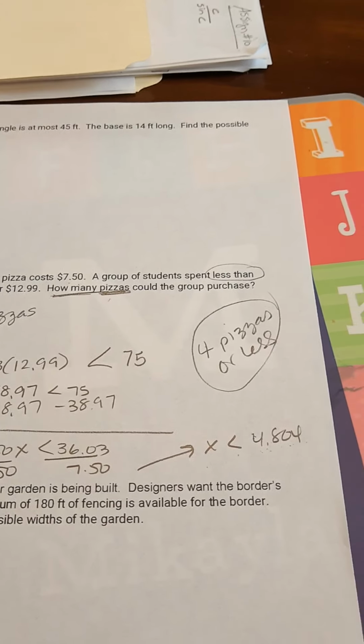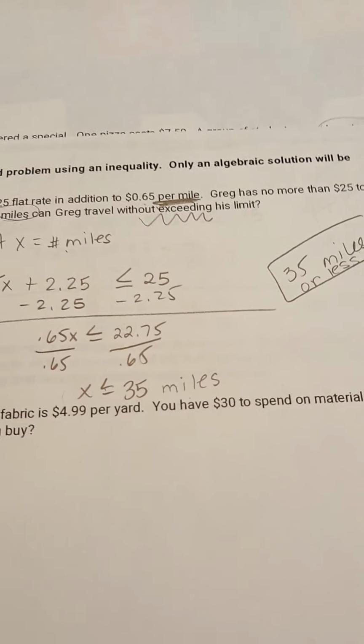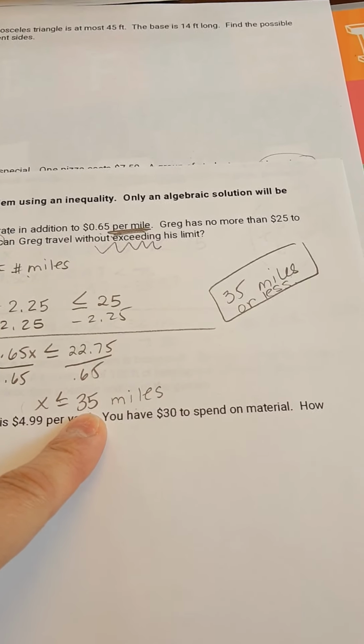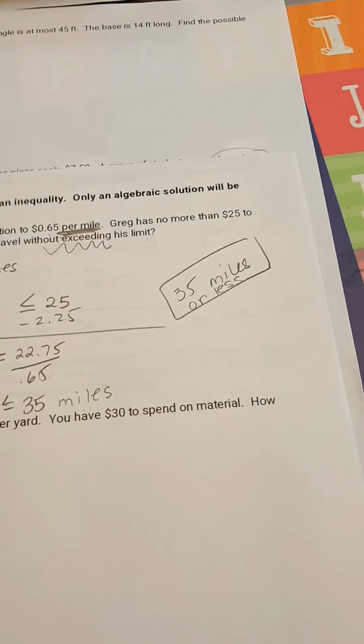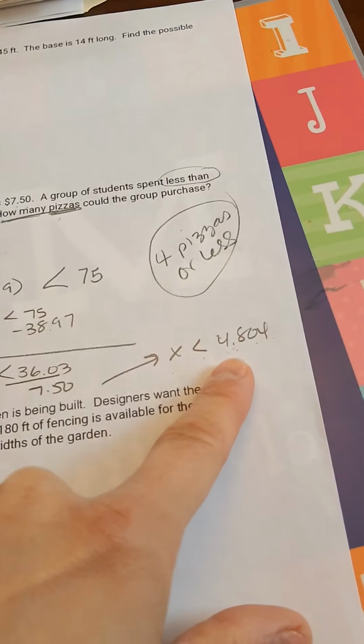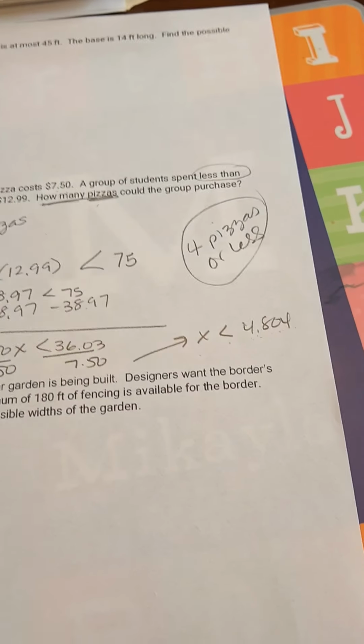Whereas with number 10, this is number 10, we were allowed to just use the 35 because there was no rounding. So that was really quick, where this one we just had to do a little thinking at the end.